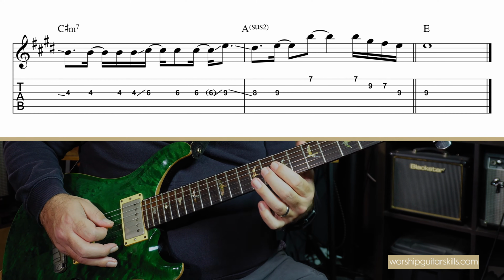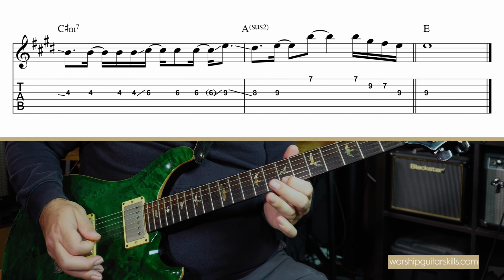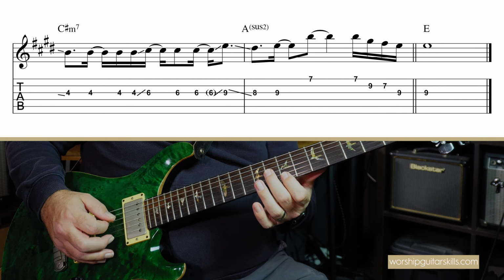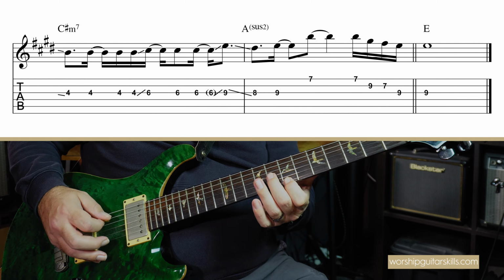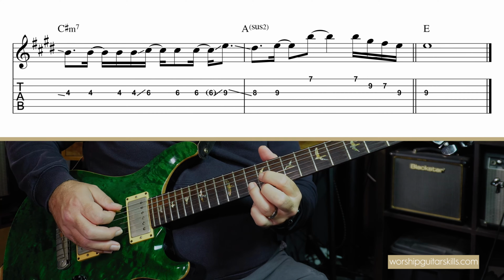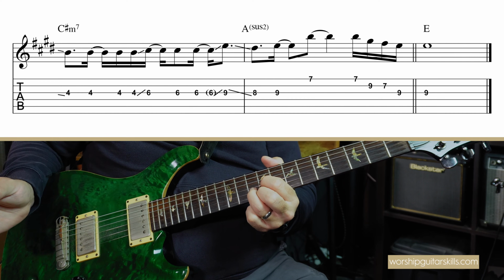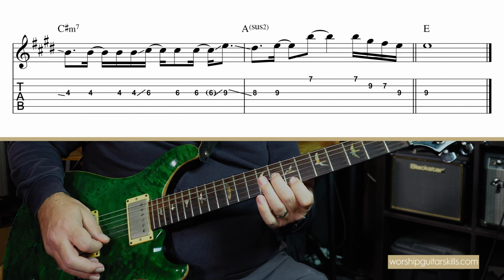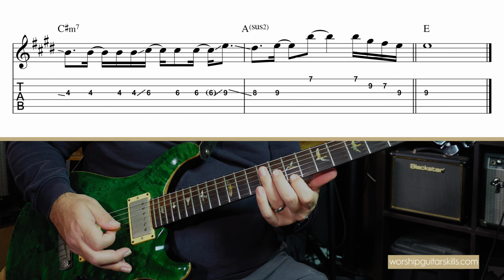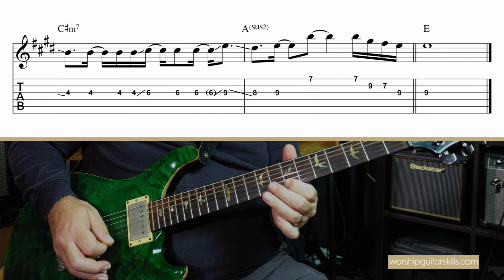So it's simply 8, 9 on the G and 7 on the E. And as you can see, that's not a chord tone, and that is not a chord tone. If I played chord tones, it would have been this, or this, but instead I went this. So I get a really interesting sound happening here over the A chord, but it's simply 8, 9, 7.